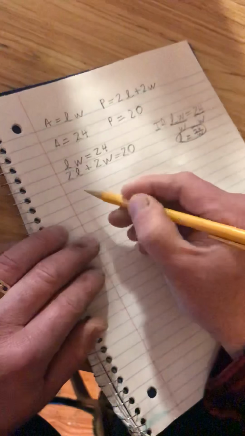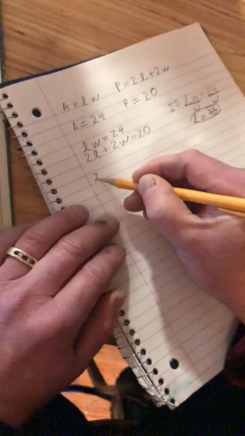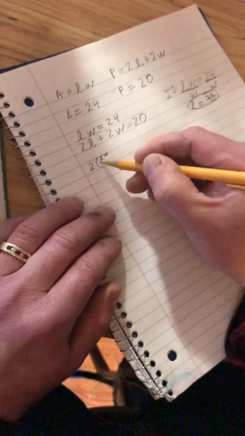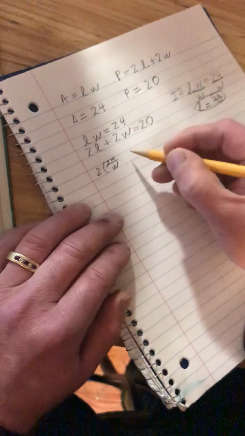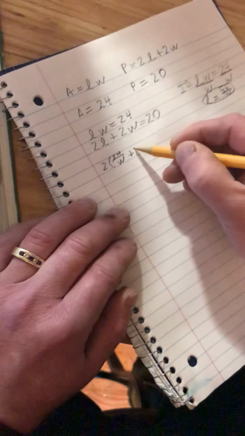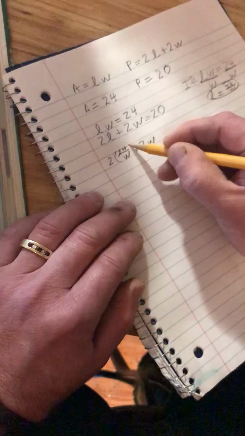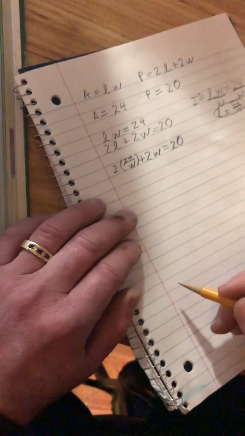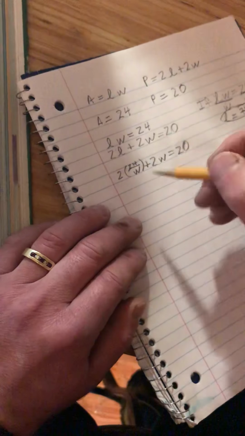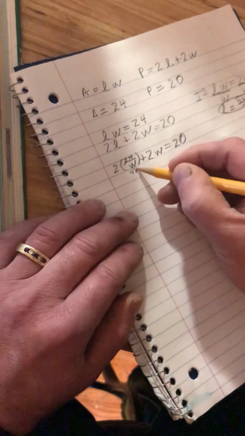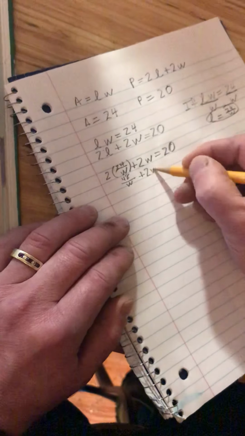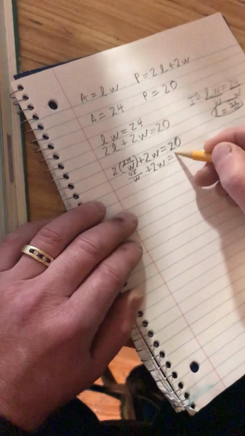I'm going to take this amount and plug it into the other equation. So 2 times 24 divided by W plus 2 times W equals 20. Okay, we know that 2 times 24 is 48 divided by W plus 2 times W equals 20.